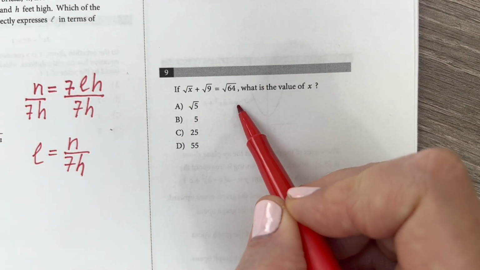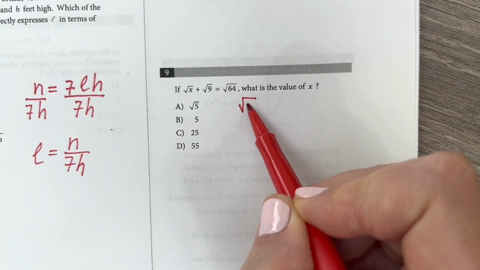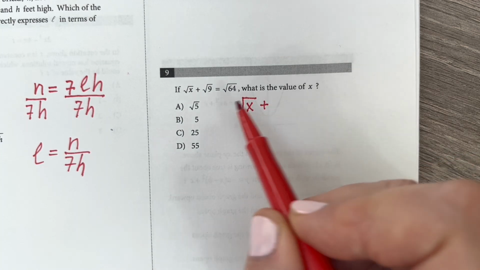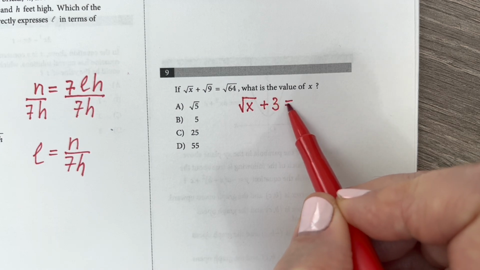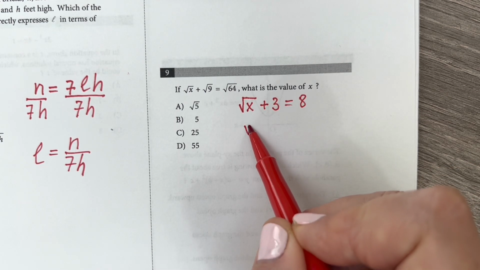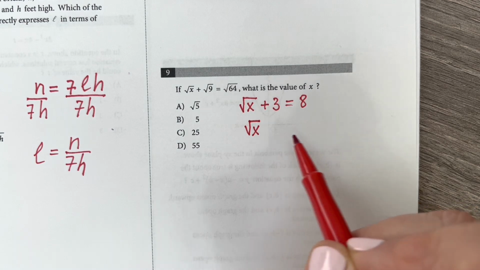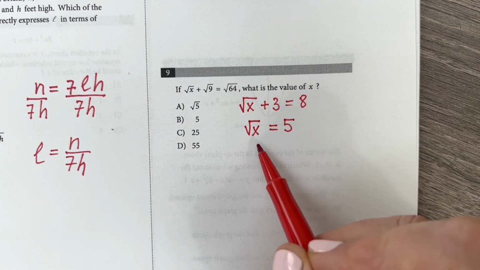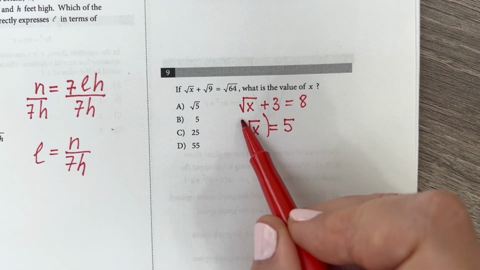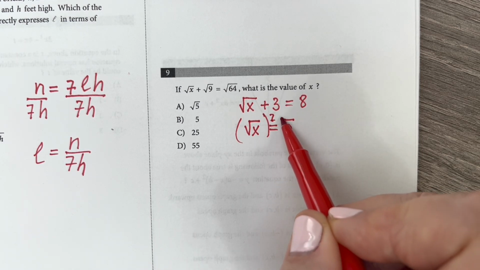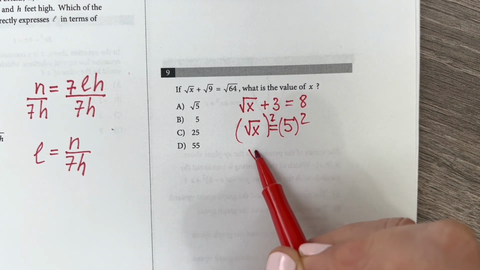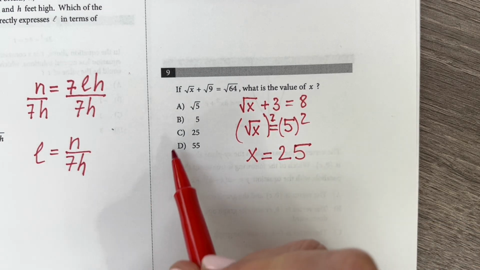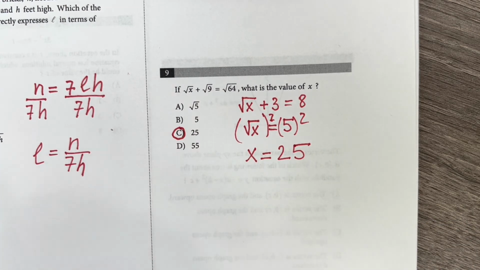So to rewrite this equation, we will have the square root of x, and I can just write down that 3, right? And equals 8. Now we're isolating the variable. So we have 8 minus 3 is 5. We need to solve for x. What do we have to do? We have to square both sides, and that is our answer. X equals 25, which is option C.